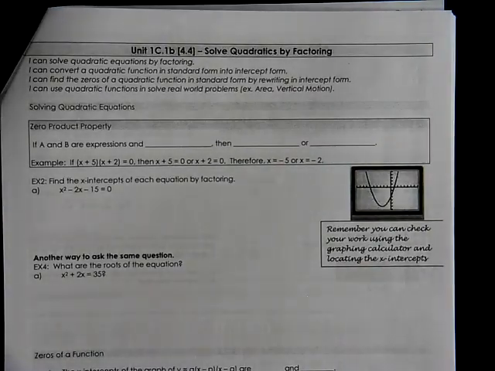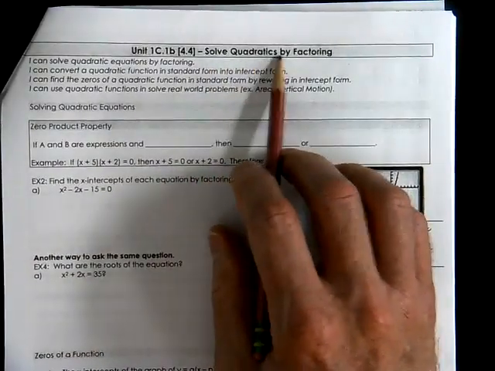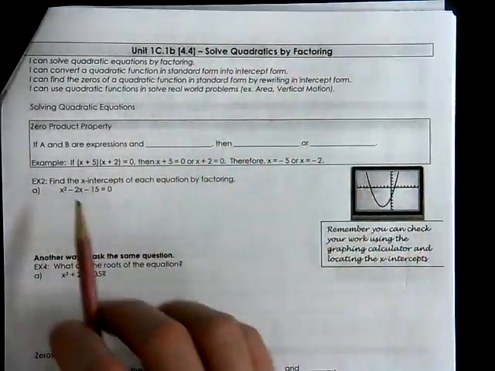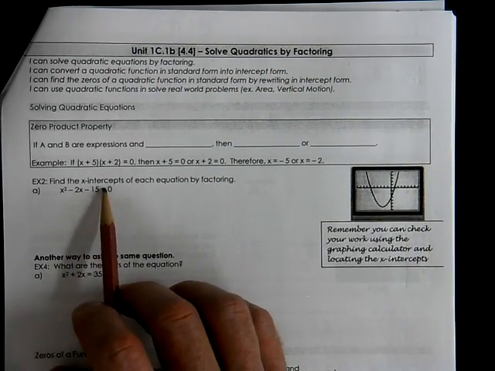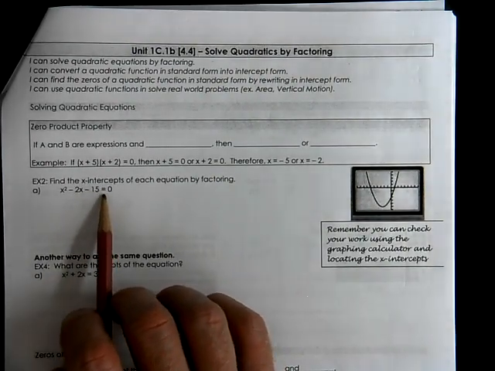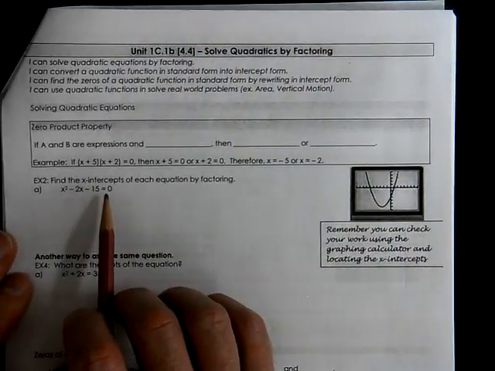This is Algebra 2 and Trig, Unit 1B. We are going to solve quadratics by factoring. The last couple of days we've been practicing factoring. Today's different because we have an equal sign. This is the first time we've had an equal sign.